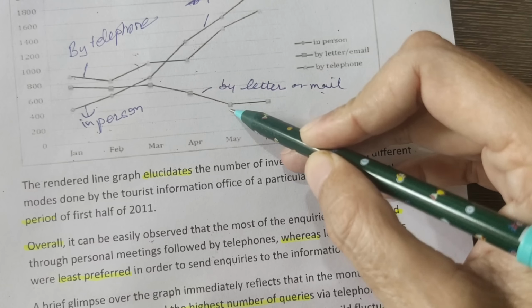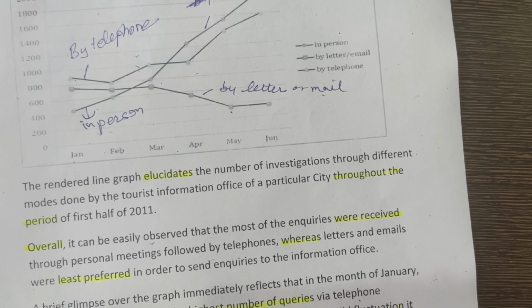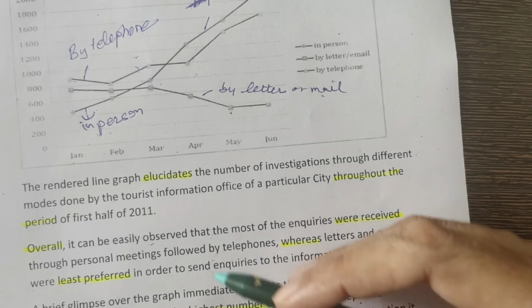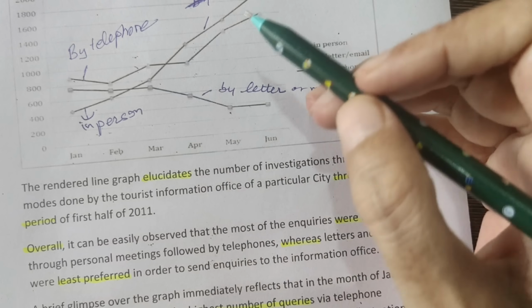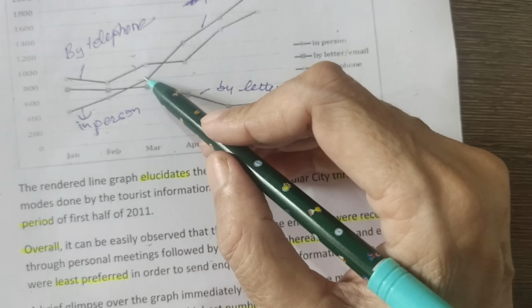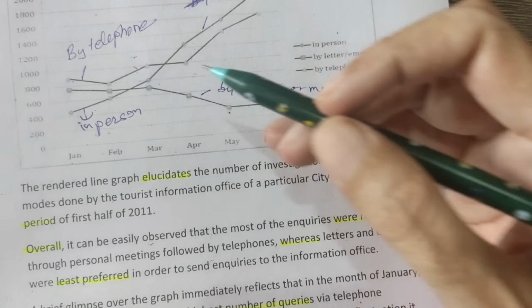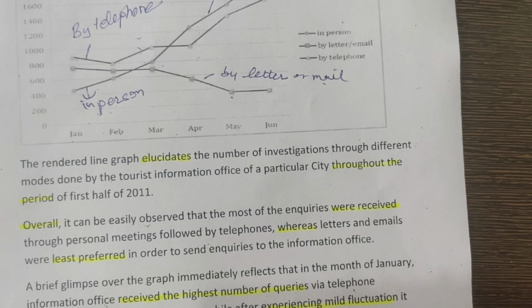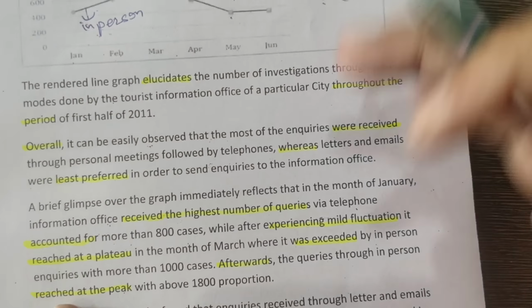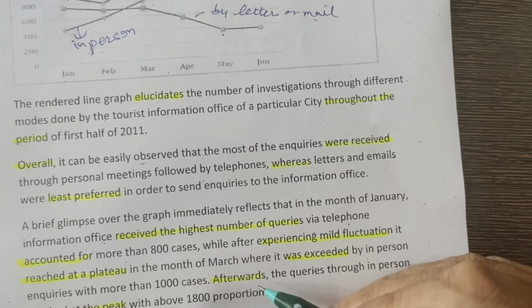Here you can see where it was exceeded by in-person inquiry with more than 1000 cases. So that was by letter or mail. Here you can see by in-person it was exceeded. Okay, afterwards, this is a nice phrase to start again.